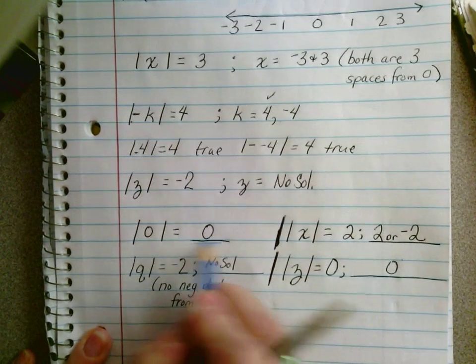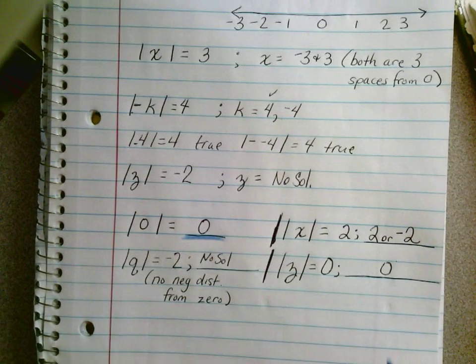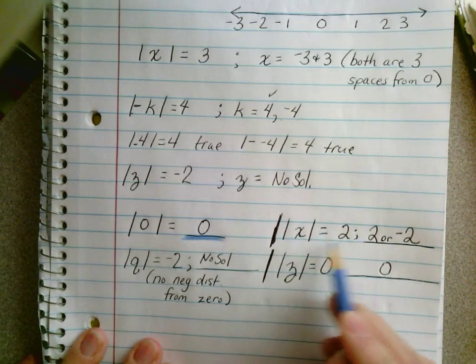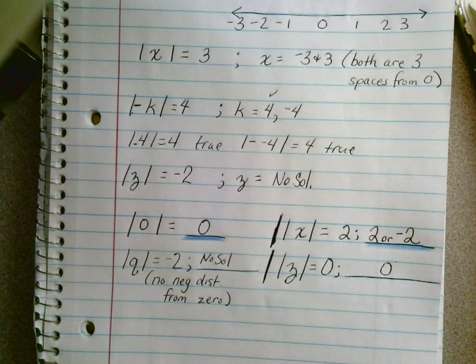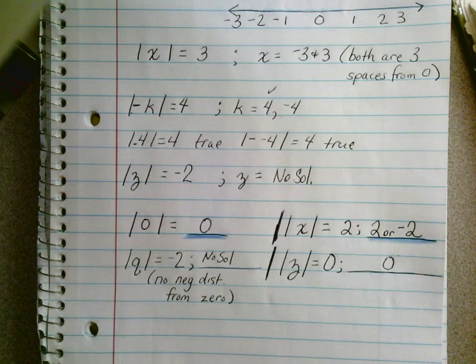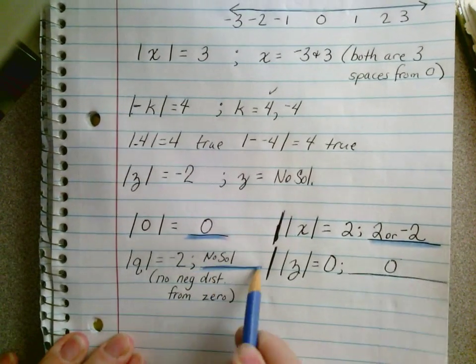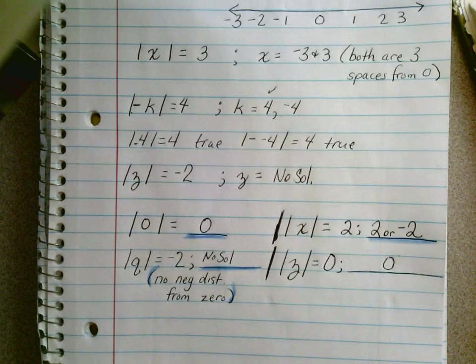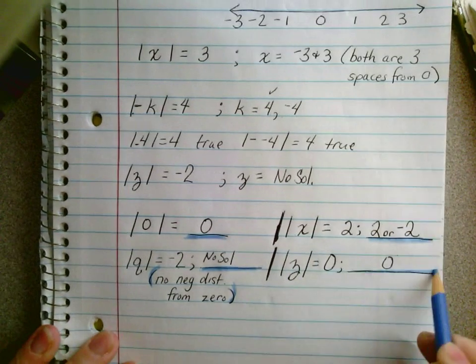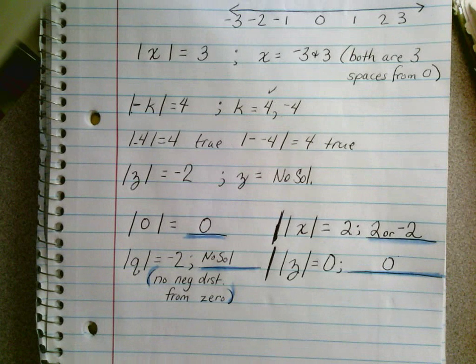Did y'all come up with a 0 here? The absolute value of 0 is 0. What number can give you an absolute value of 2? Both of those numbers are 2 spots away. What number can give you an absolute value that's a negative? Nothing, because there are no numbers with a negative distance from 0. And what number has an absolute value of 0? Well, 0 is the only one that has that absolute value.